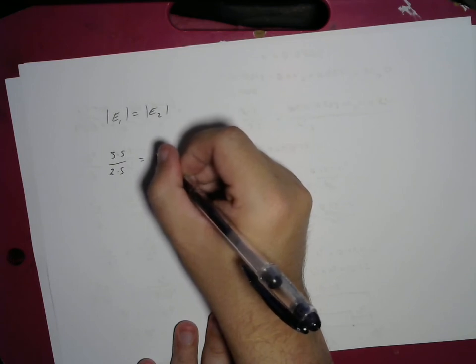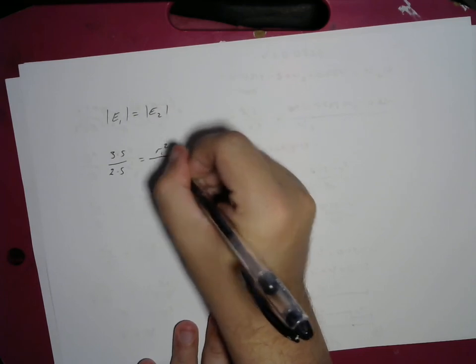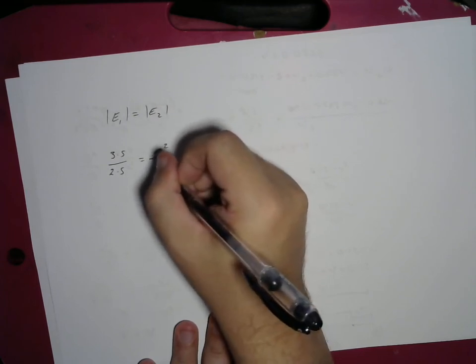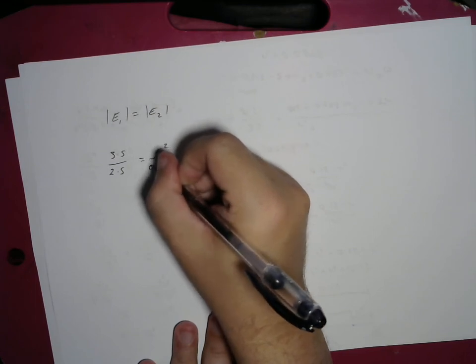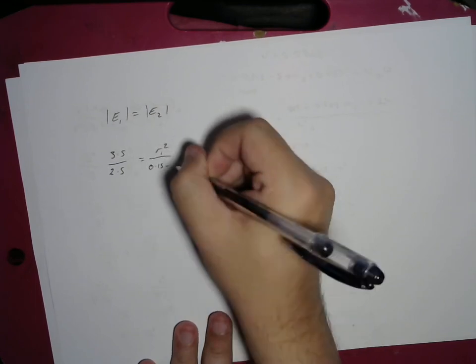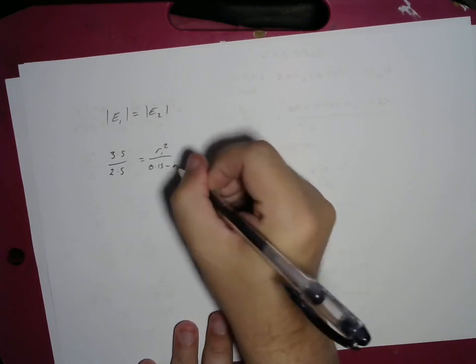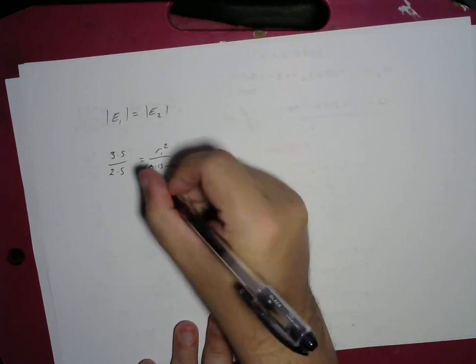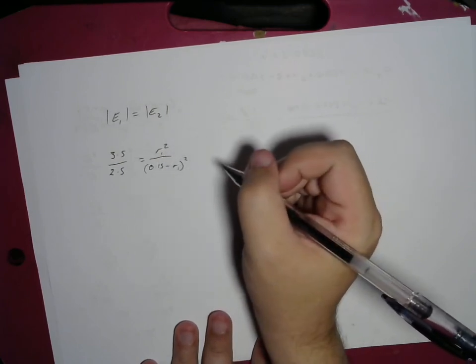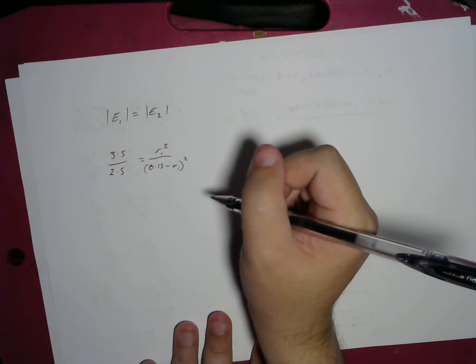S, or he's used S, but we're going to use radius 1 squared over, he's gone with 15 as the thing. I'm still going to use 0.15. Take radius 1 squared, because remember we got that from showing that radius 1 plus radius 2 equaled 0.15.